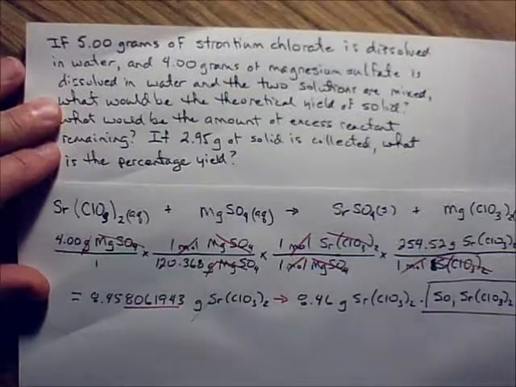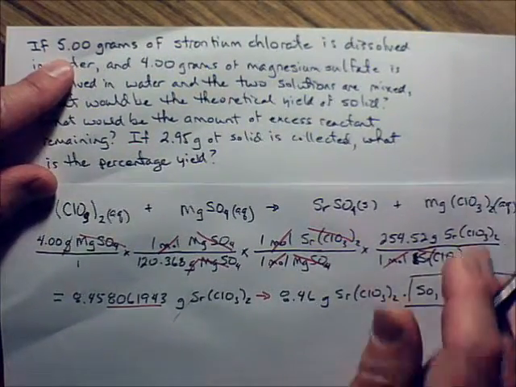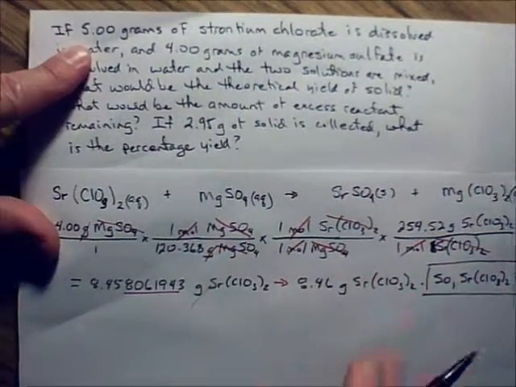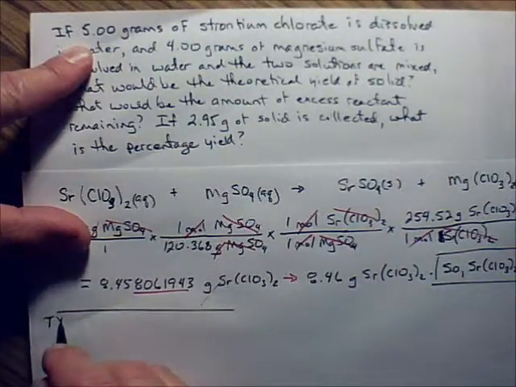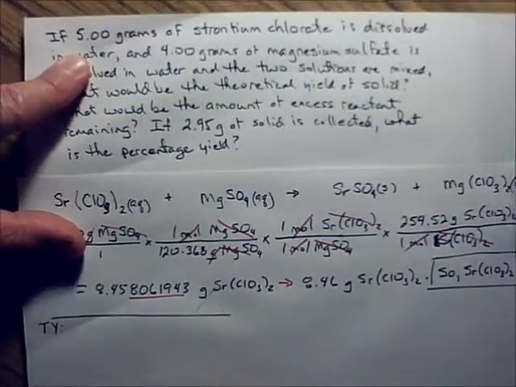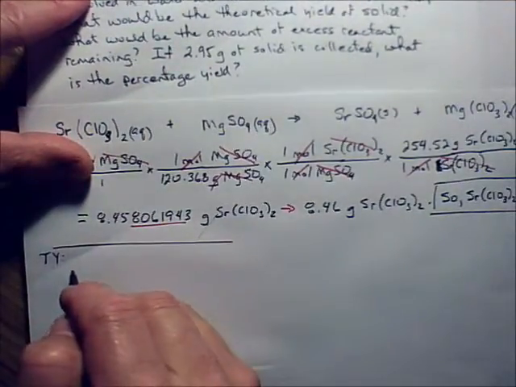So we want to start with the given amount of limiting reactant. Our limiting reactant is strontium chlorate. So 5 grams. Let's see, here we go. We're going to find our theoretical yield here. Okay. And so we got 5 grams of strontium chlorate.